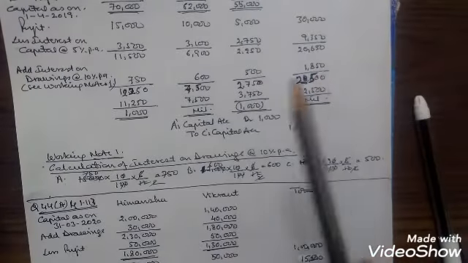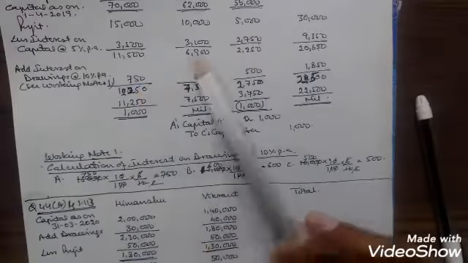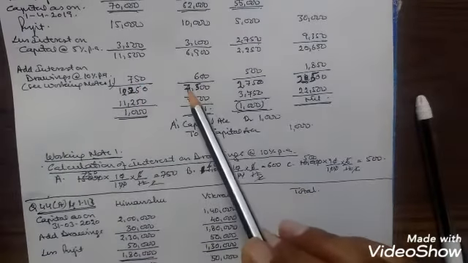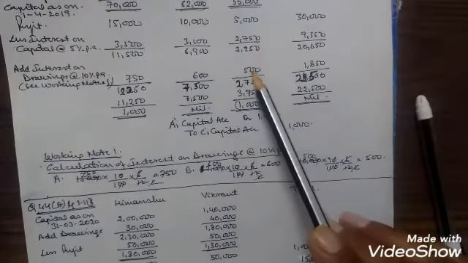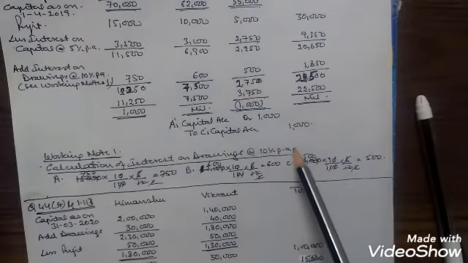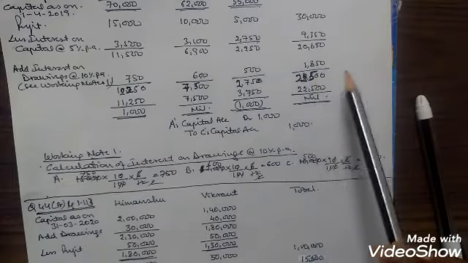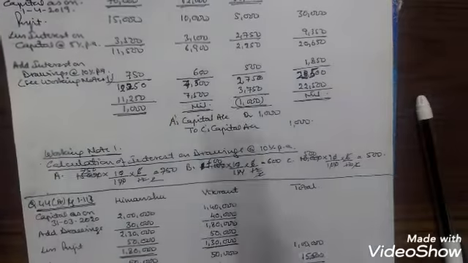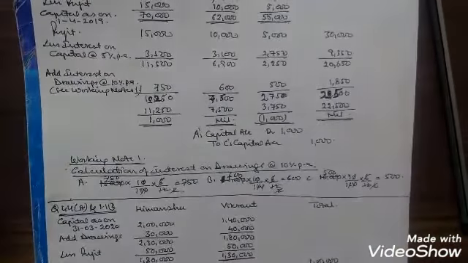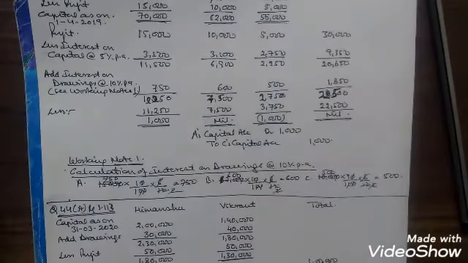This amount will be added. 11,500 plus 750 is equal to 12,250. 6,900 plus 600 is equal to 7,500. 2,250 plus 500 is equal to 2,750. And 20,650 plus 1,850 is equal to 22,500. So this is the actual amount of profit that should have been distributed among the partners, and this amount will be divided among the partners in the ratio 3:2:1 and will be subtracted.